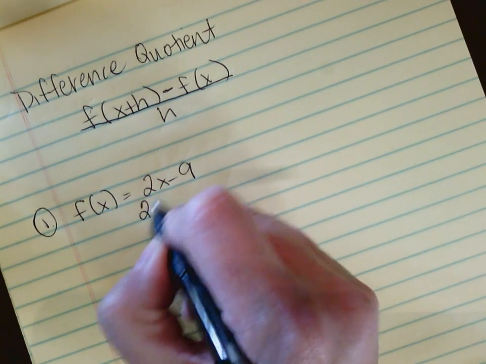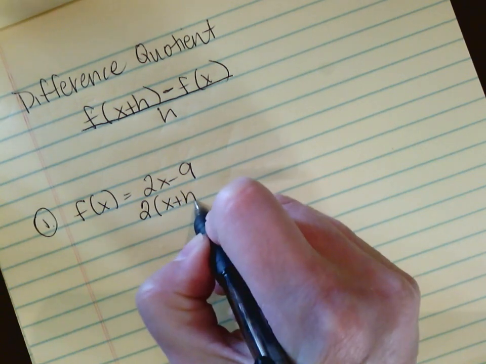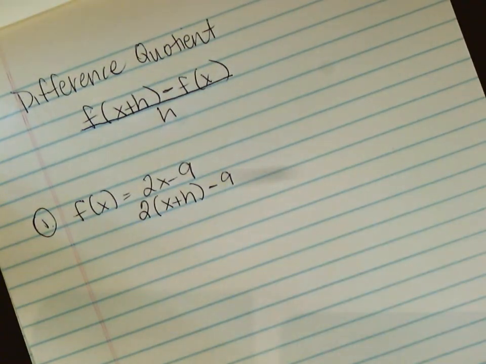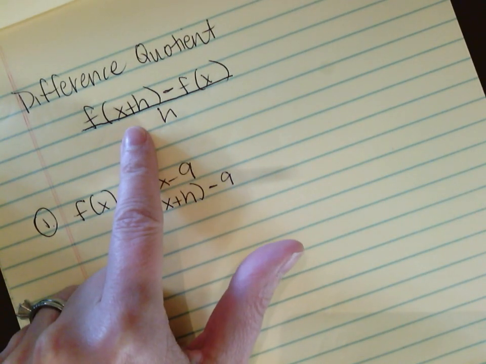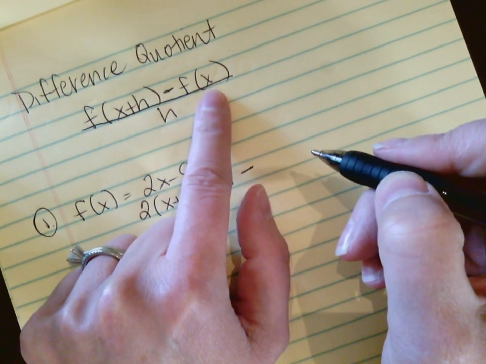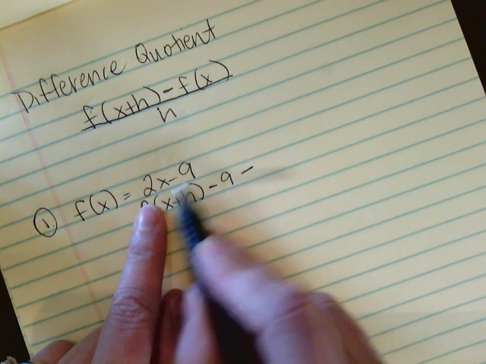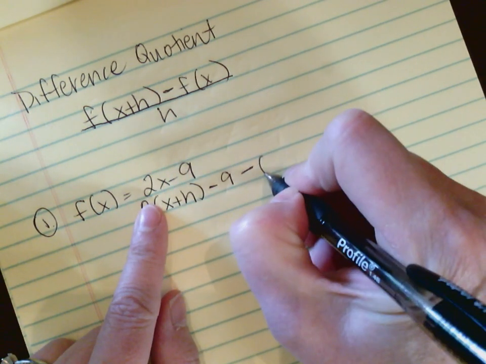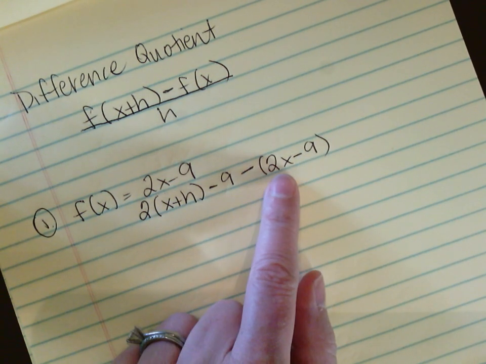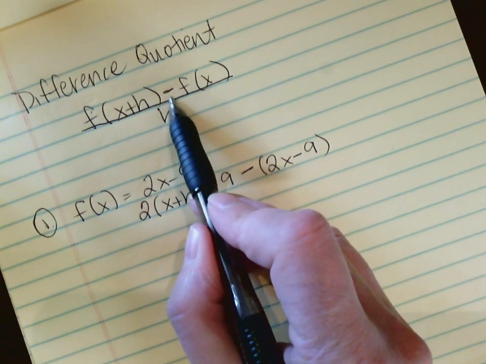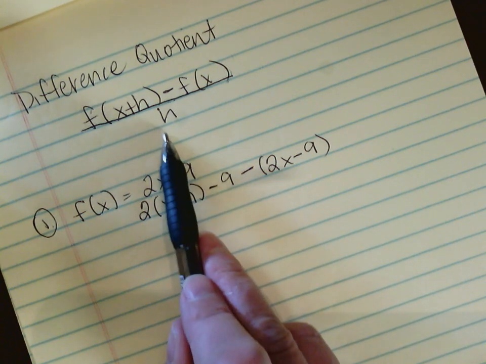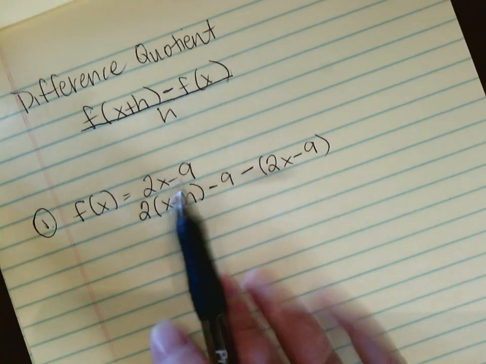So I have 2. Now instead of x, I put x plus h. So I've replaced the x with x plus h, minus 9. So that took care of the f of x plus h. Now I'll do minus whatever f of x is. Well, f of x is 2x minus 9. So I'm going to put that in parentheses because I want to make sure that I am subtracting the whole function and not just part of it. Now, on the last step, I know that the denominator is h, but we're going to worry about that in a minute.